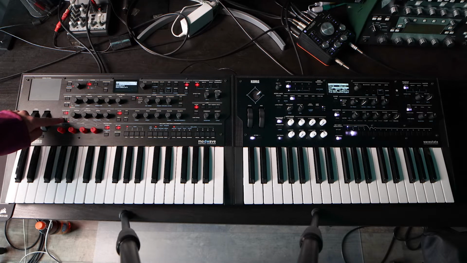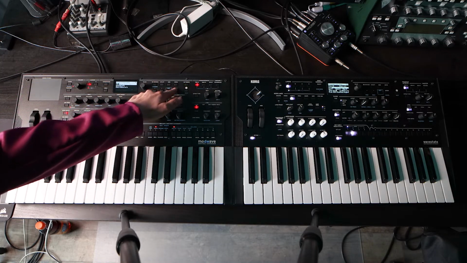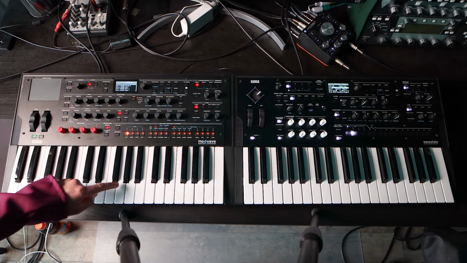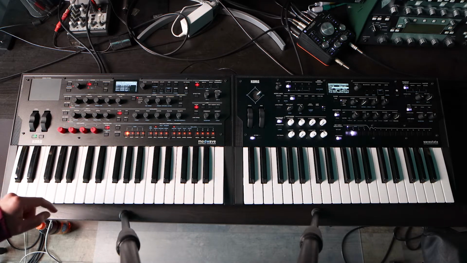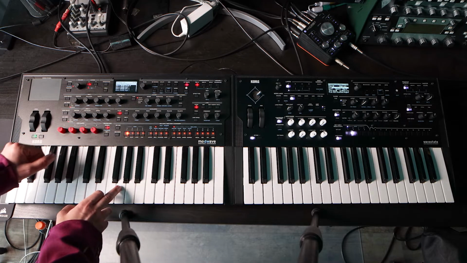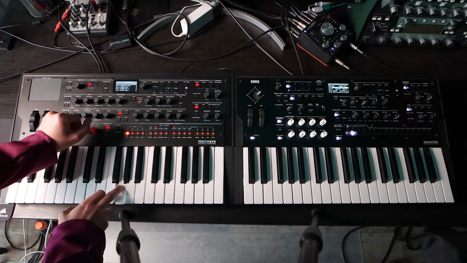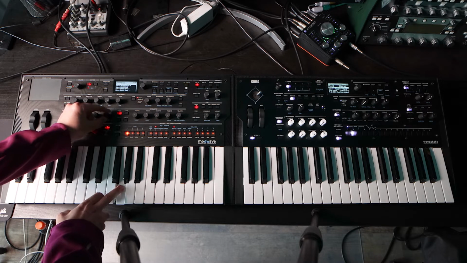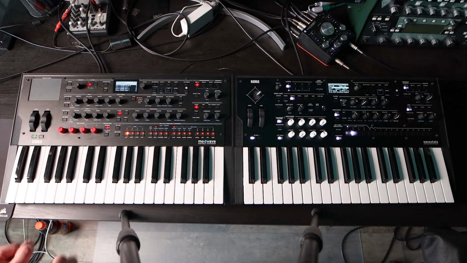So let's go to sample. If I change this to, for example, organ, you can hear the shallow and an organ sound at the same time. If I turn this down, we only hear the shallow. Shallow plus organ.